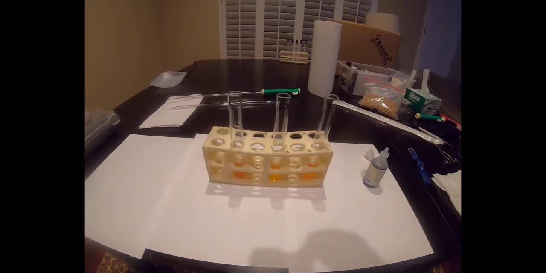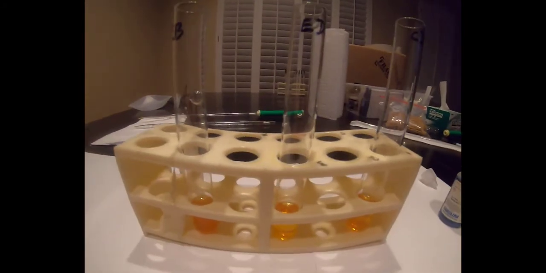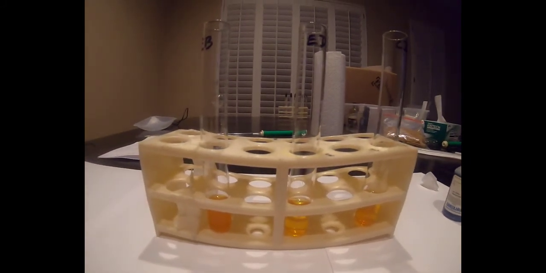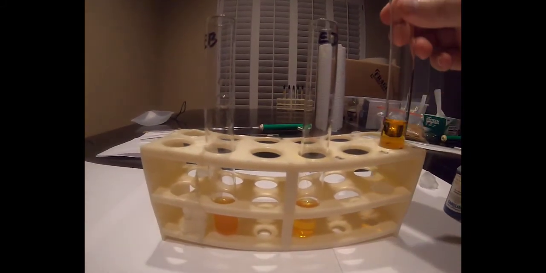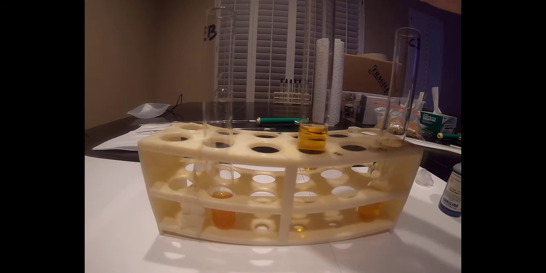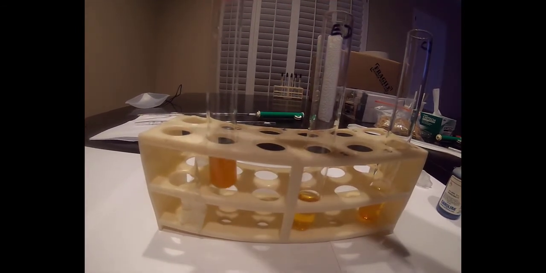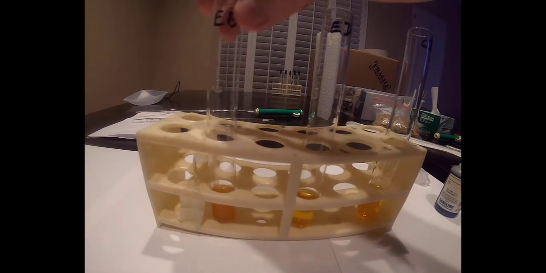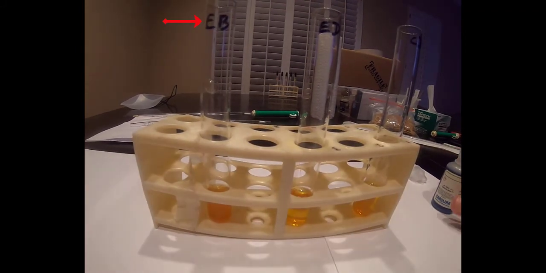Our final test is to find whether or not the protein from our experimental bag was able to pass through the dialysis bag pores and into the surrounding beaker water. To do this, we place 5 milliliters of the experimental bag contents into a test tube and label it EB, which is on the left in this picture here. Then we place 5 milliliters of the experimental beaker solution into a test tube and label it ED, which is our middle tube here. And finally, we place 5 milliliters of the control beaker water into a test tube labeled CD, which is the test tube on the right.